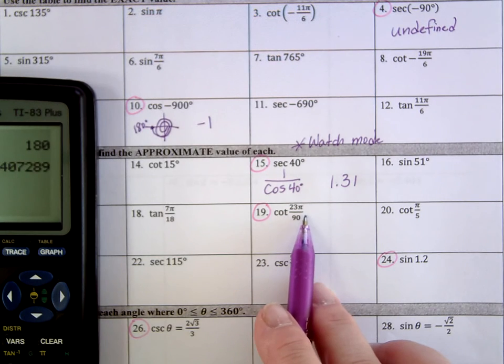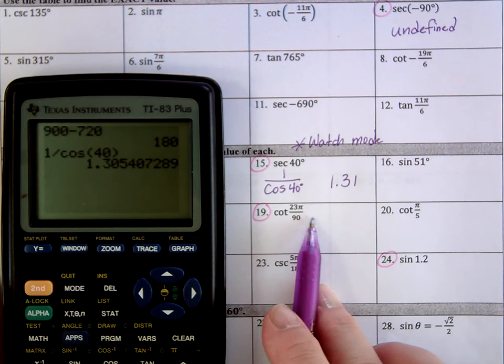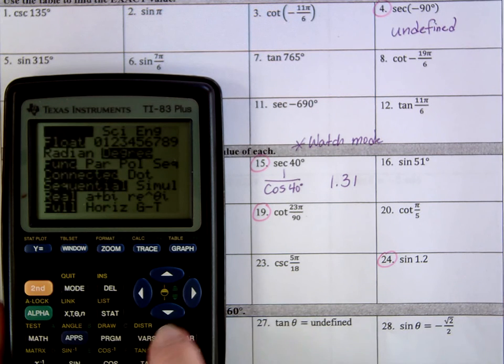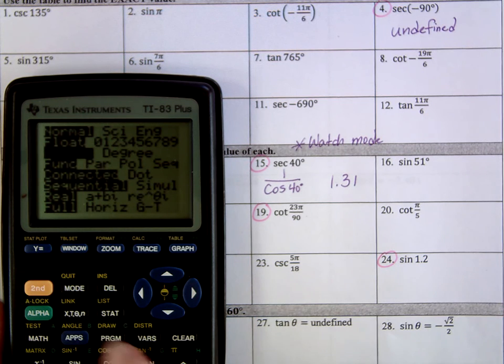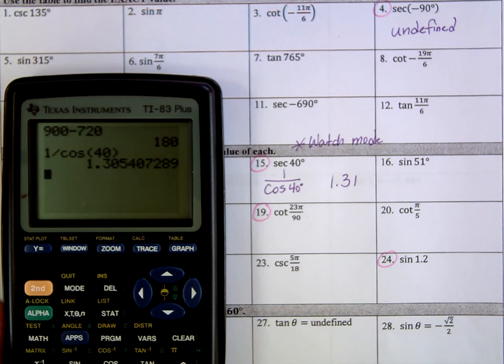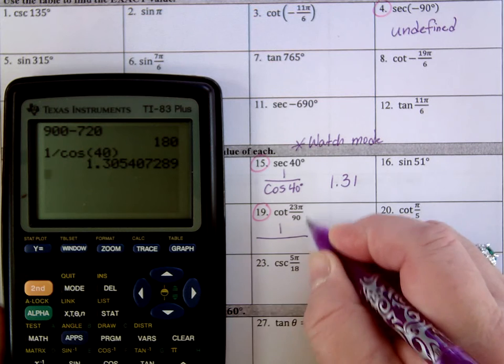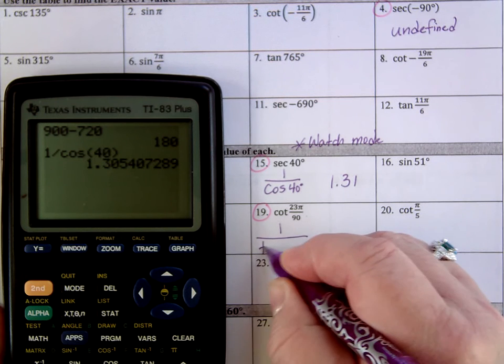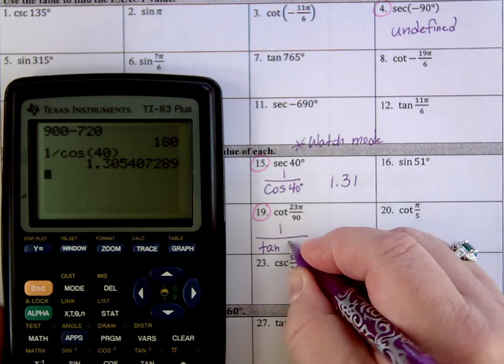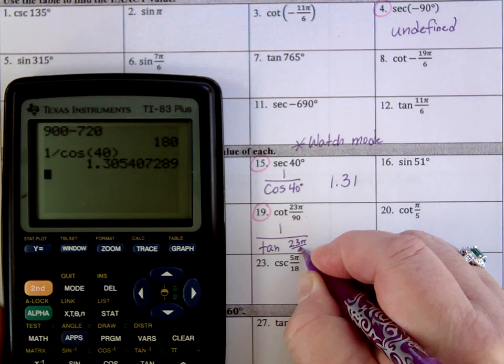The next one I want to do is number 19. 19's in pi language, so I've got to change my mode of my calculator. This guy is going to be now in radians. Cotangent, I don't have a cotangent, so now I have to do 1 divided by the tangent of 23 pi over 90. But guess what?